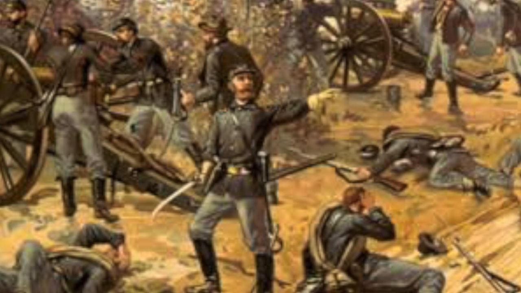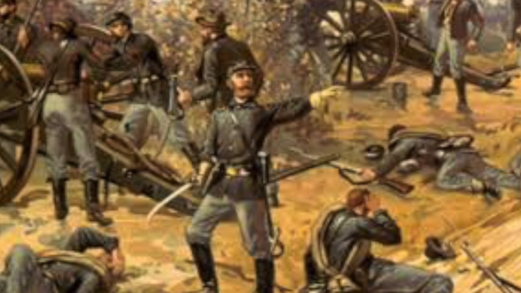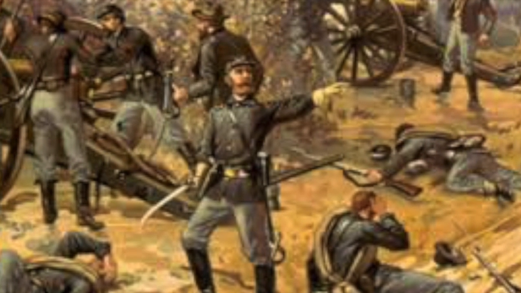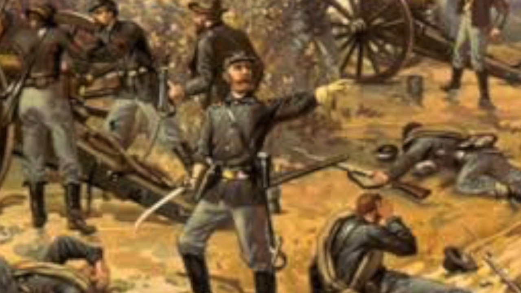Thirdly, we have the Battle of Shiloh. This proved to be one of the bloodiest battles of the American Civil War. It took place on 2 days, April 6th and 7th. It started with a surprise attack on the Union, but ended in a Union victory. There were 23,000 total casualties.